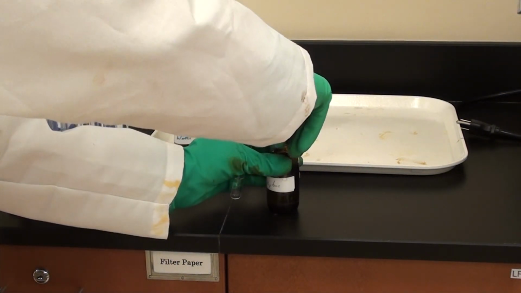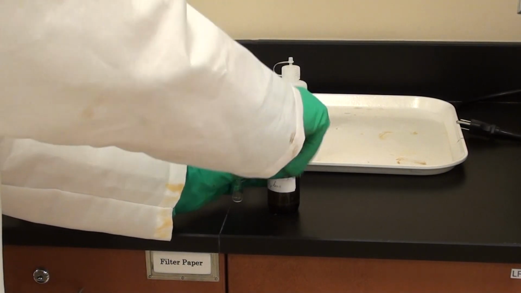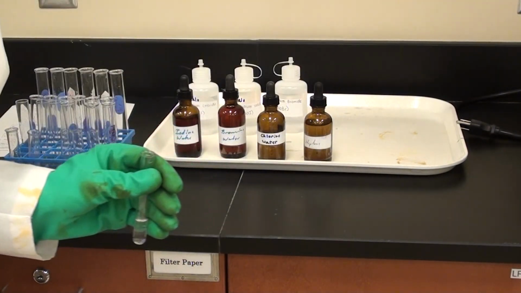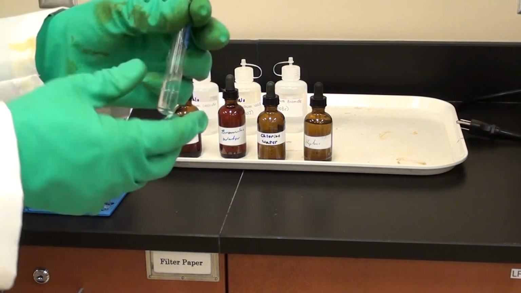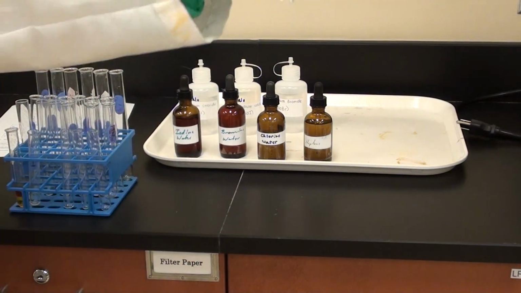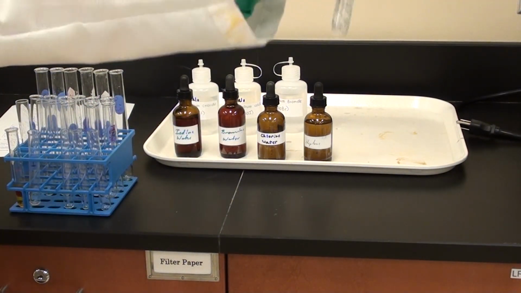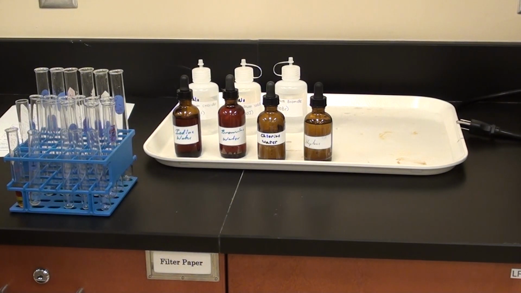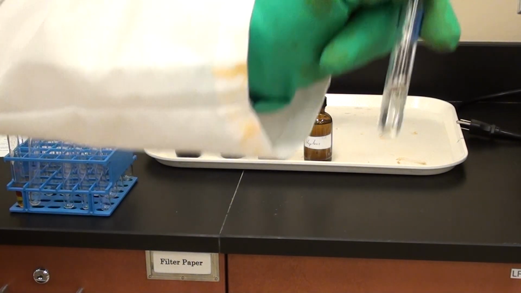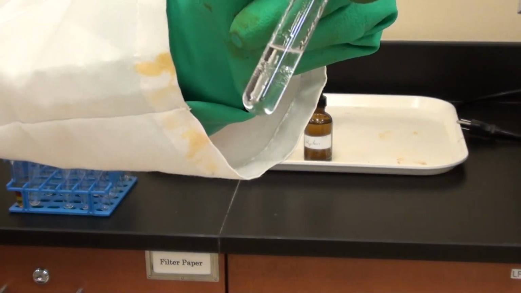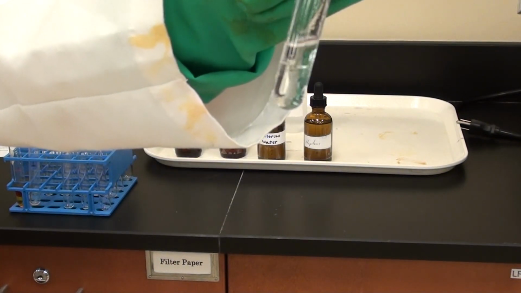And again, I added one full squirt of the hexane. And I notice in this case, after shaking, yeah, we'll put that down in front of the camera here. And you can see that, yeah, I can smell it from here actually, that chlorine.